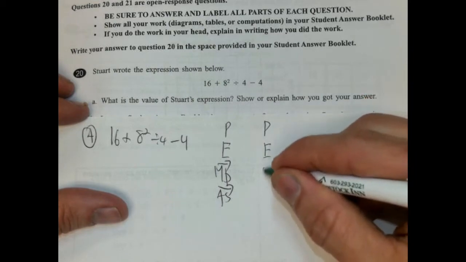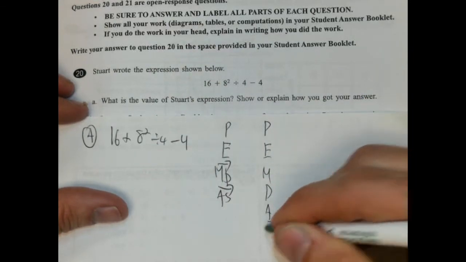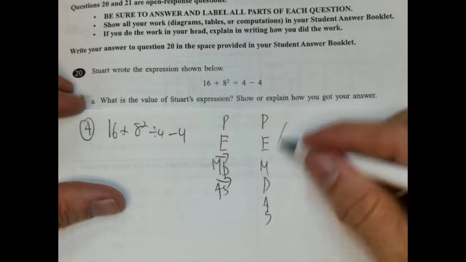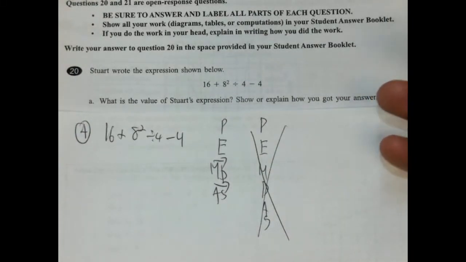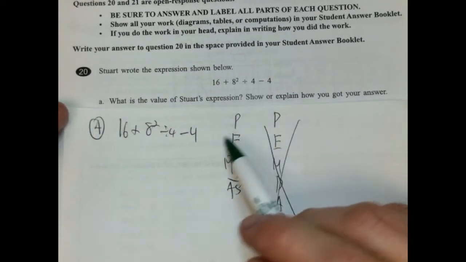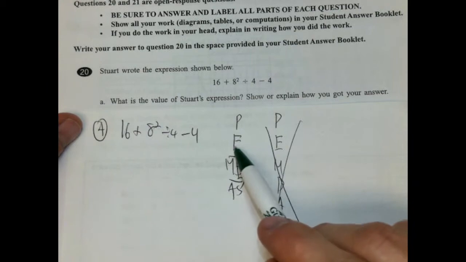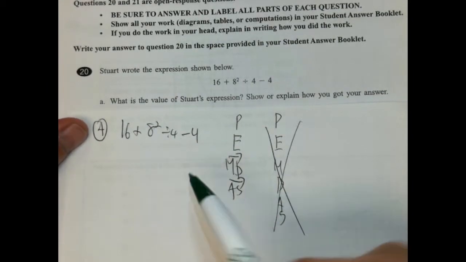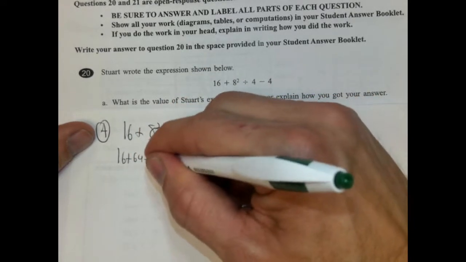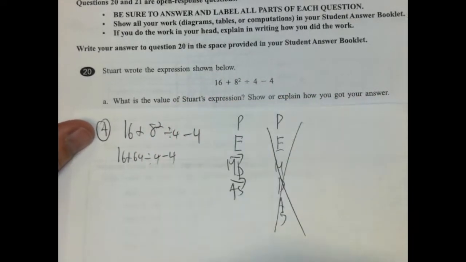Oftentimes you see people write it like this, which I really don't care for because it gives the impression that you multiply before you divide or you add before you subtract, which is dependent upon where it is in the expression. This is, I think, a much visually less confusing way of doing it. Okay, so there's no parentheses, there are exponents though, so 8 squared is going to be 8 times 8, which is 64. So we have 16 plus 64 divided by 4 minus 4.